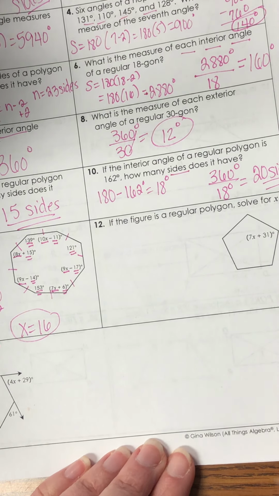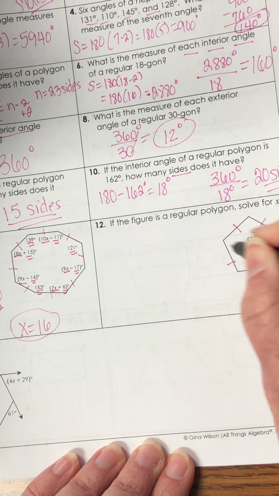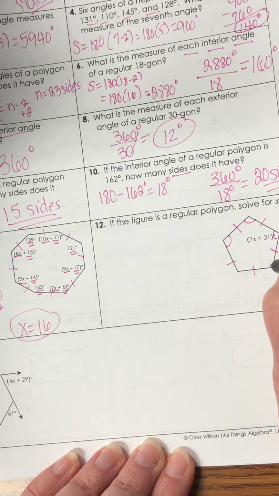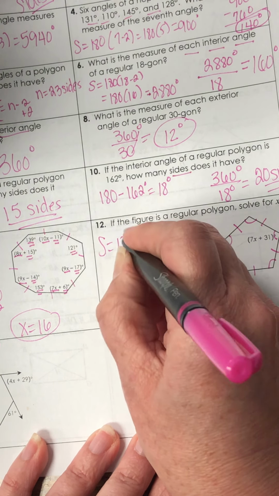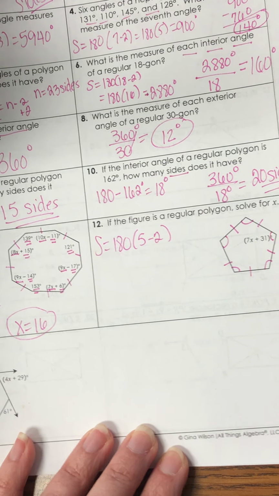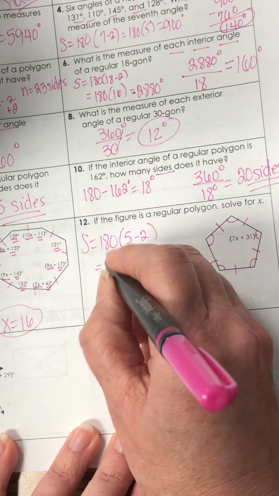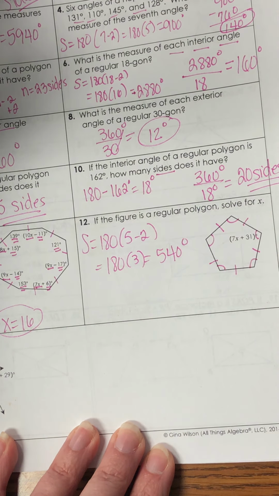On number 12, we have a regular polygon. That means all the sides are congruent and all the angles are congruent. Since it's a 5-sided polygon, the sum of the interior angles is going to be 180 times 5 minus 2, or 180 times 3, so 540 degrees.